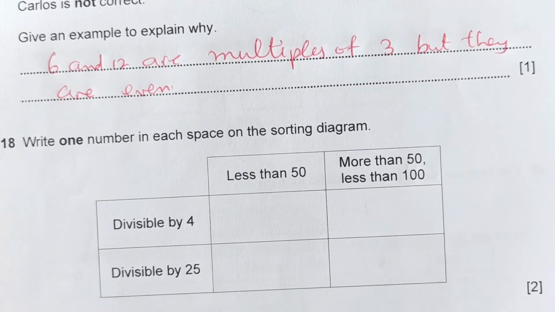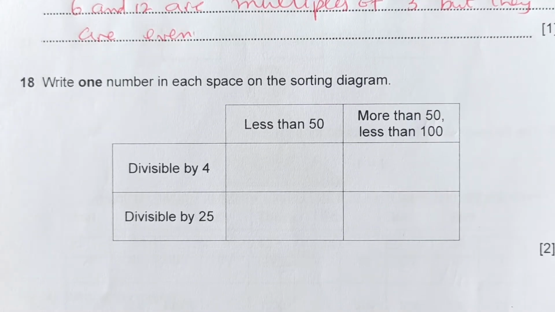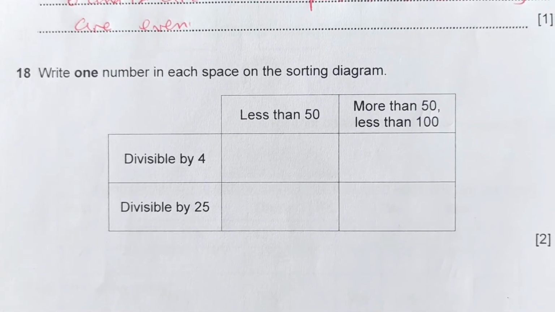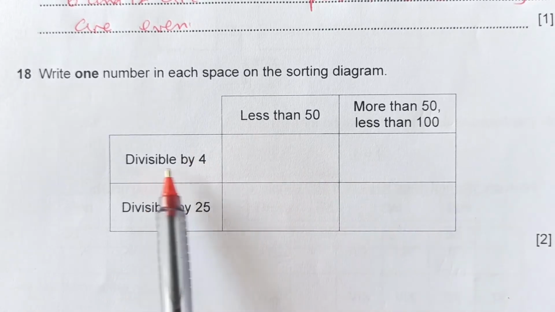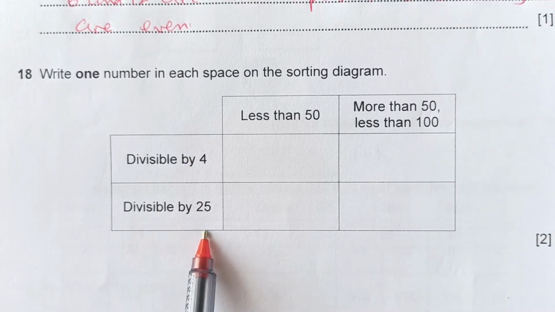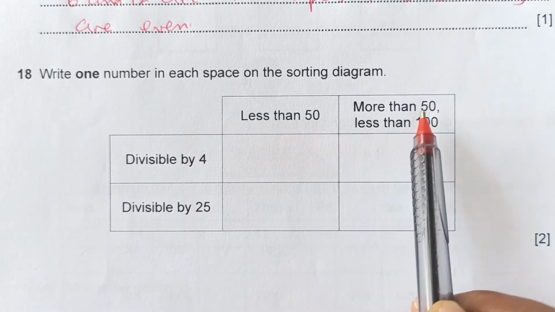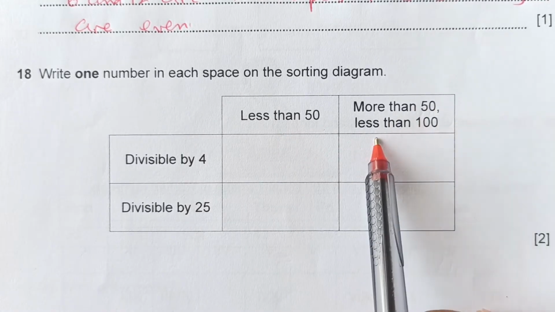Write one number in each space on the sorting diagram. We have the given conditions here. The first one is divisible by 4, divisible by 25, less than 50, more than 50 but less than 100.